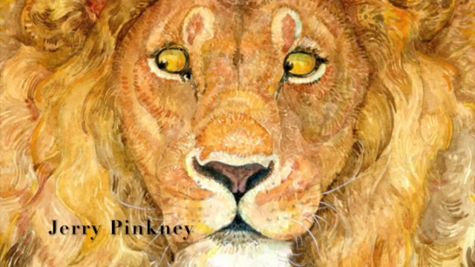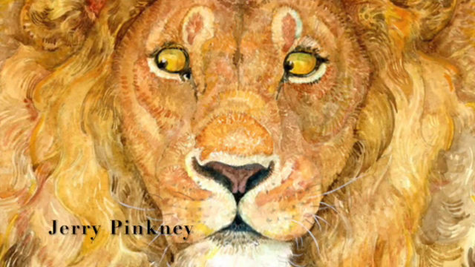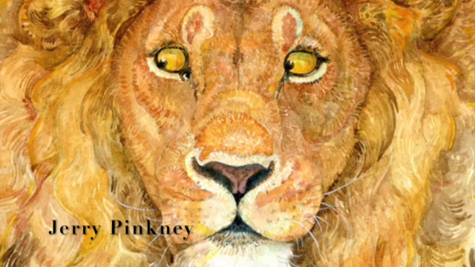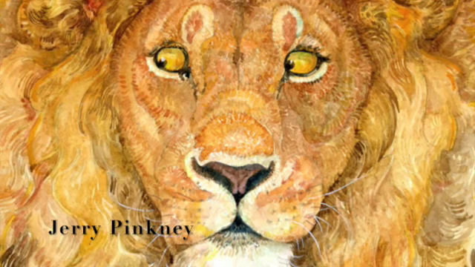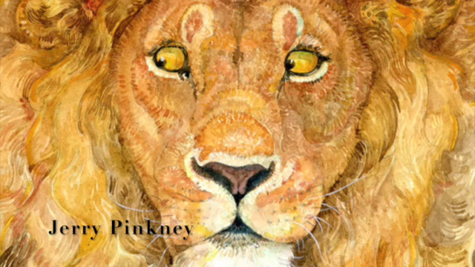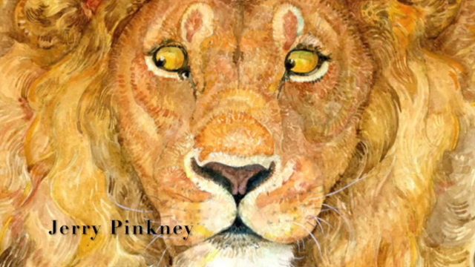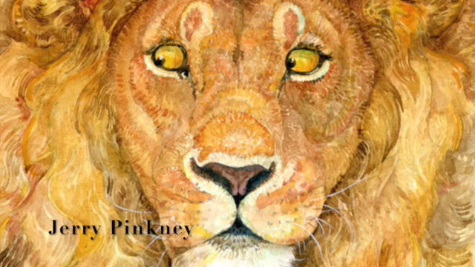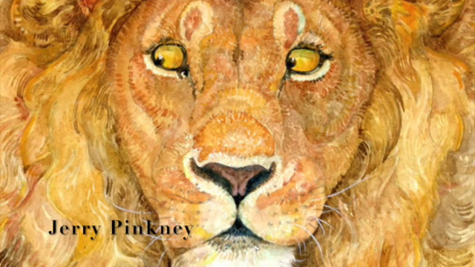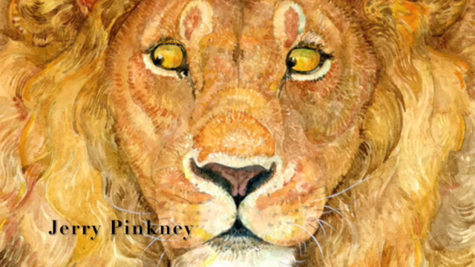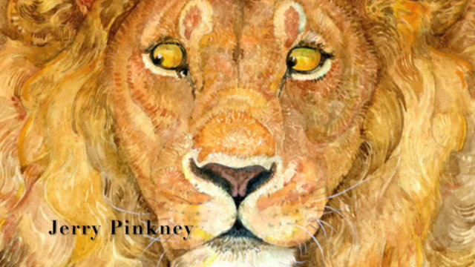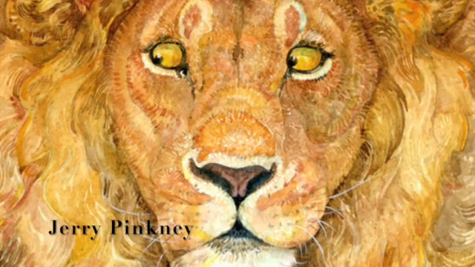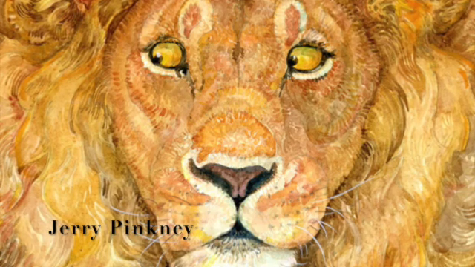And here's Jerry Pinkney's illustration of a lion as well. Same animal, very different styles. He uses watercolor and colored pencils. As you can see, he creates texture as well. His is a little more detailed.